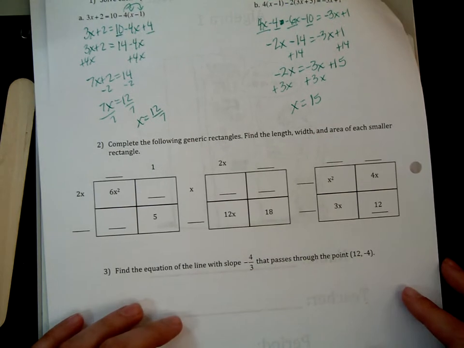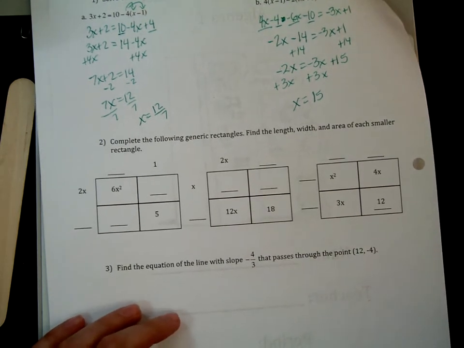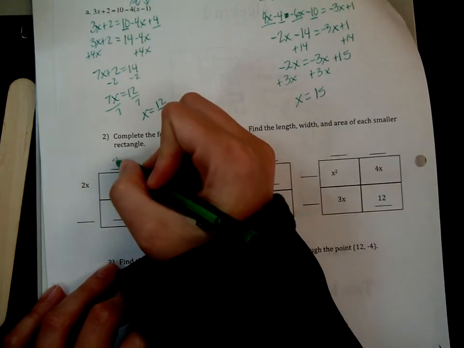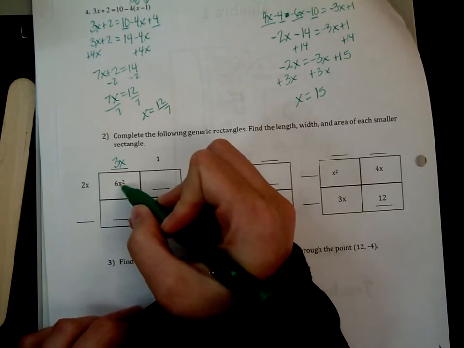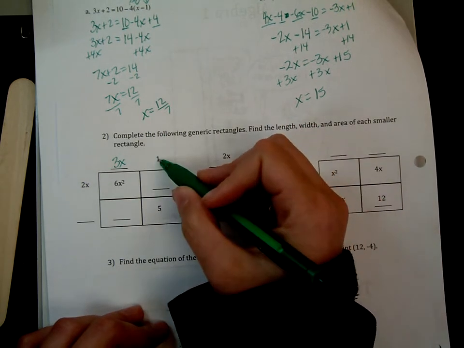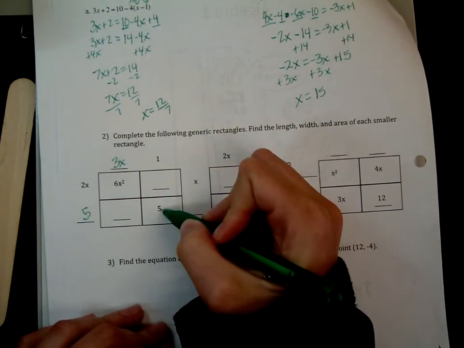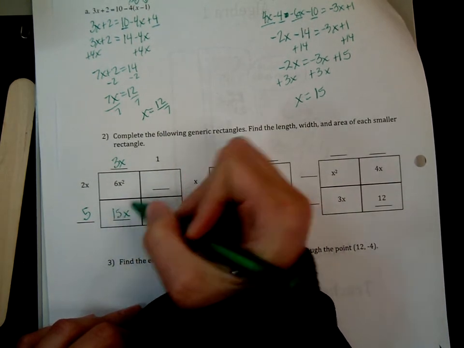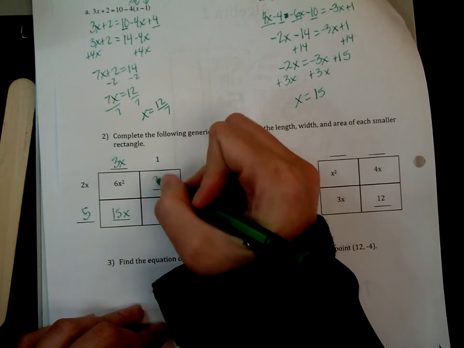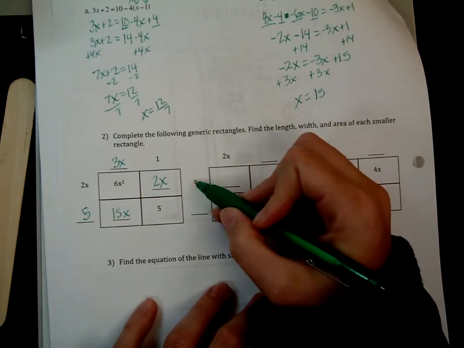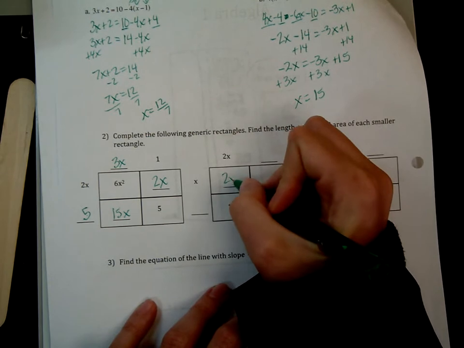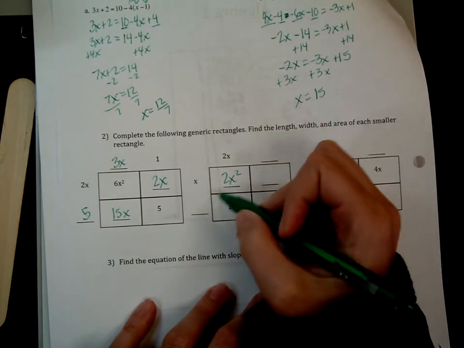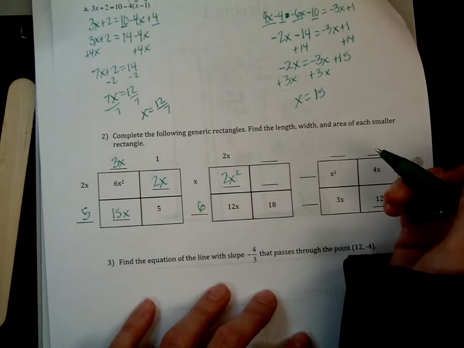Here we have to complete these generic rectangles, and so we know 2x times 3x would give us 6x squared. 1 times 5 would give us 5. 5 times 3x would be 15x, and 2x times 1 would be 2x. X times 2x is 2x squared. 2x times 6 would make 12x.